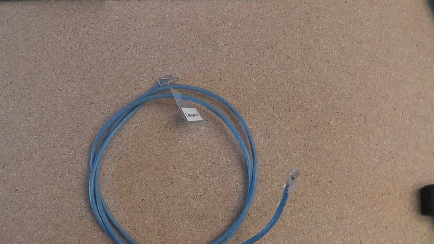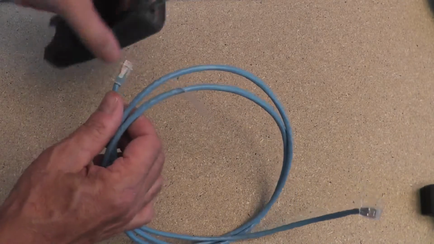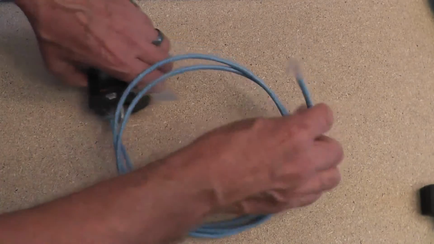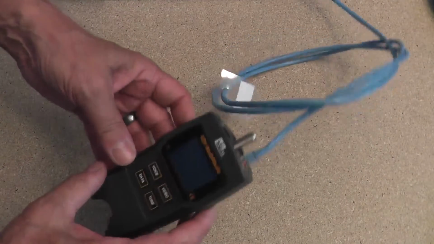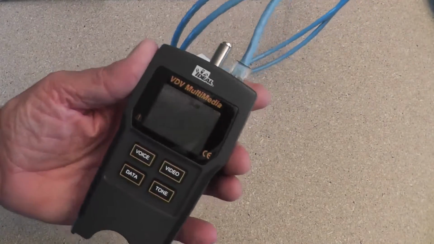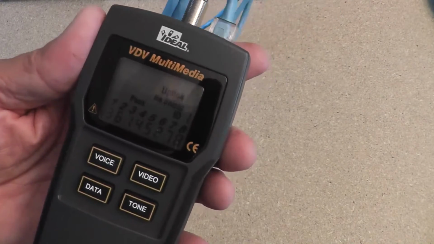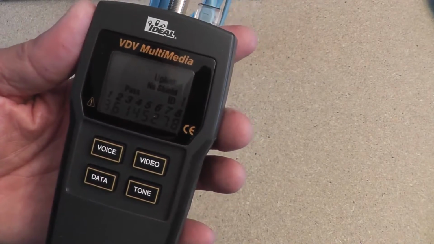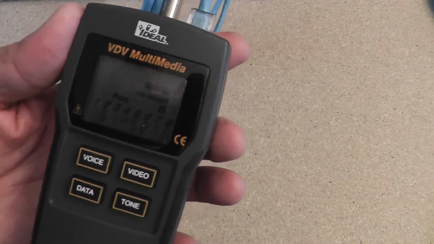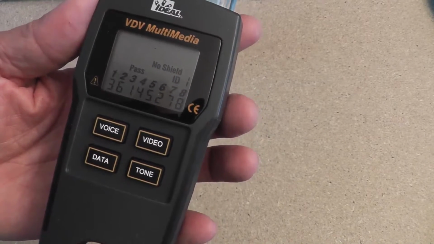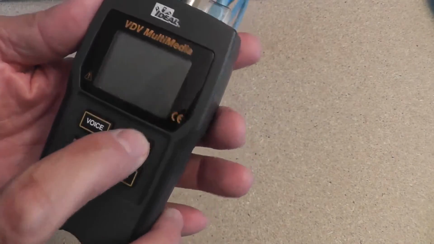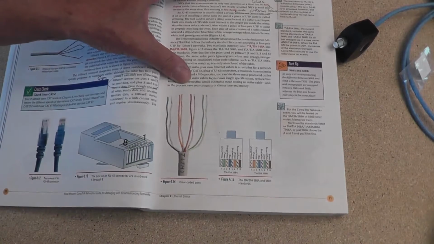Now with the tester, that's quite easy. We take our tester, connect it up to the main unit, connect it up to the remote unit, run our test, and come up with the wire map. And we see this: 1, 2, 3, 4, 5, 6, 7, 8 on one end, and 3, 6, 1, 4, 5, 2, 7, 8 on the other. Boy, that looks pretty messed up, doesn't it? Well, there's a reason for that, and the reason is we're looking at a crossover cable.